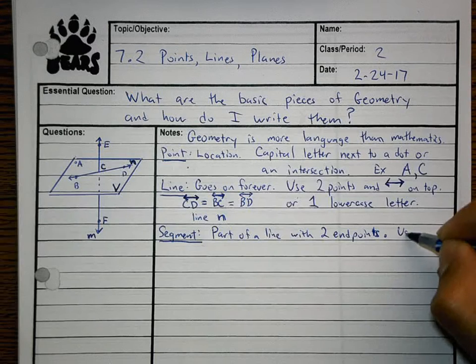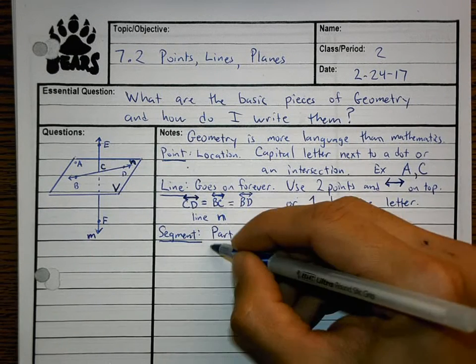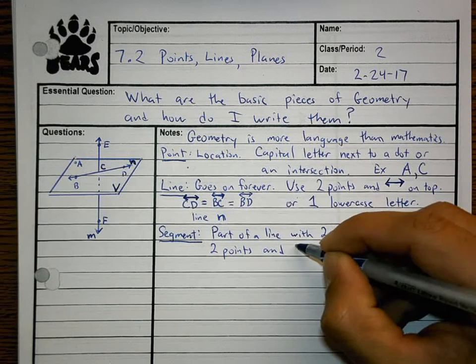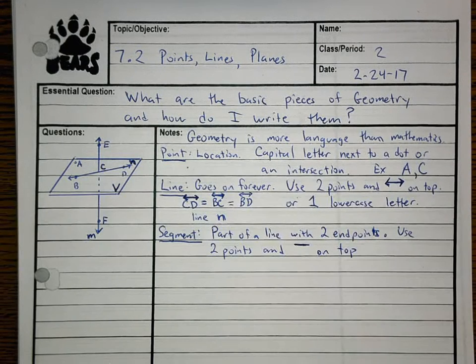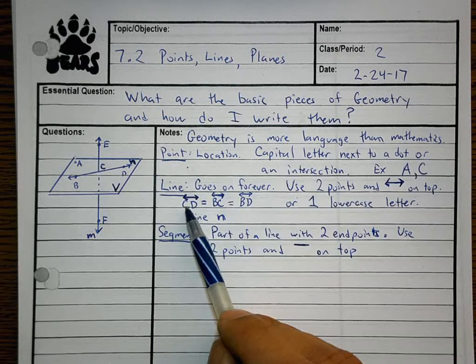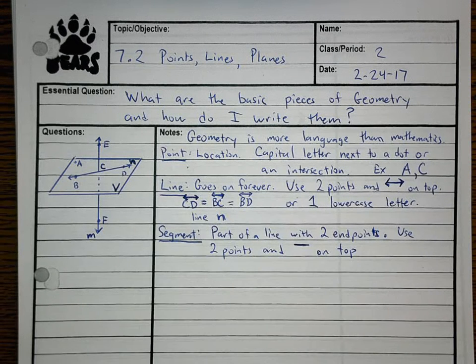So we do everything the same except we use two points and a segment bar on top. Look at the difference. Here, for a line, I know it's a line because I have these double arrows on top that tell me it goes on forever.